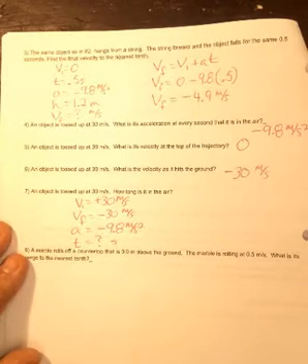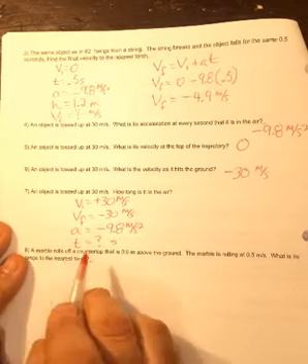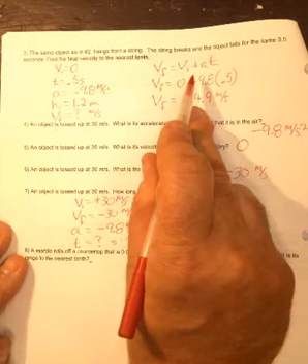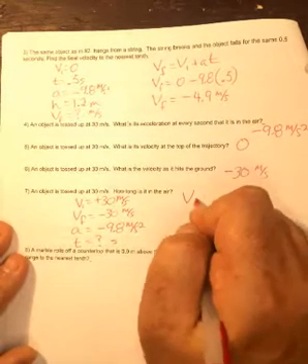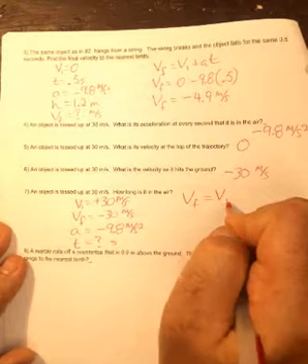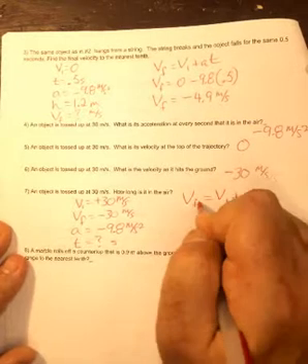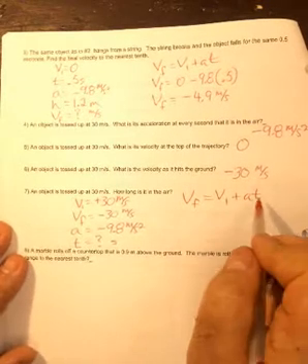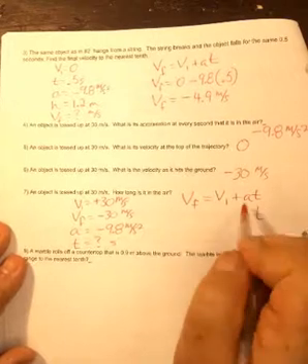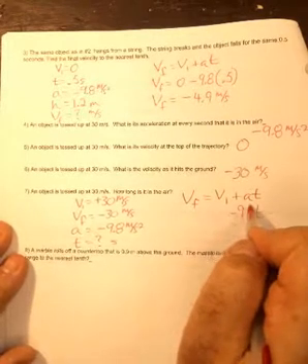So, what equation will work? You can look at all of them. You're trying to find an equation with t. And it's going to be the same one as up here. VF equals VI plus AT. We're looking for the t, so that stays a letter. The acceleration is negative 9.8.